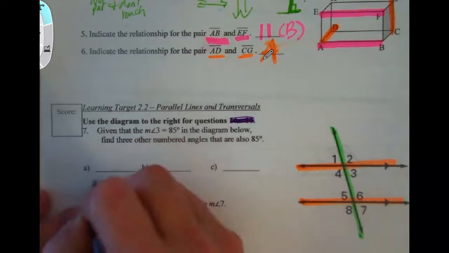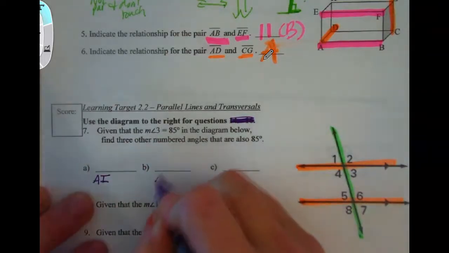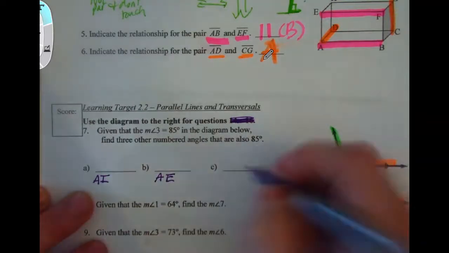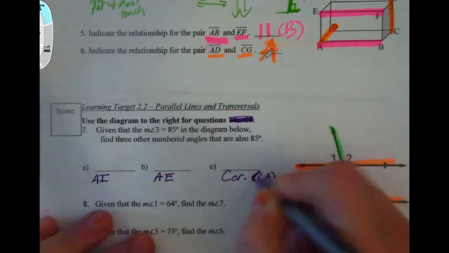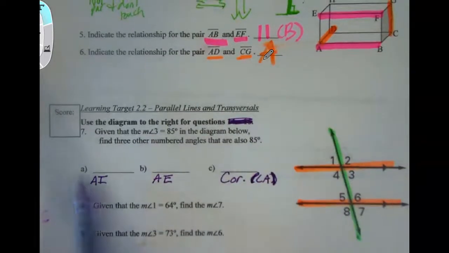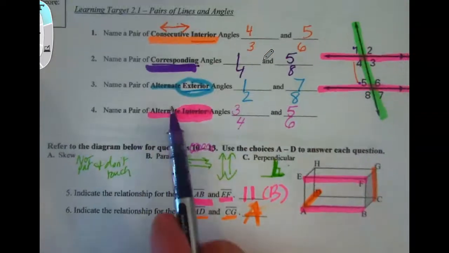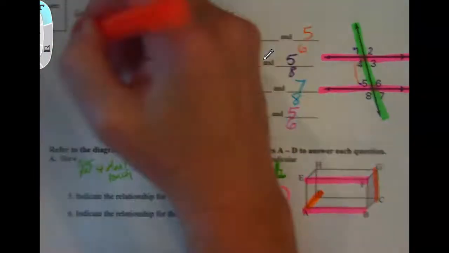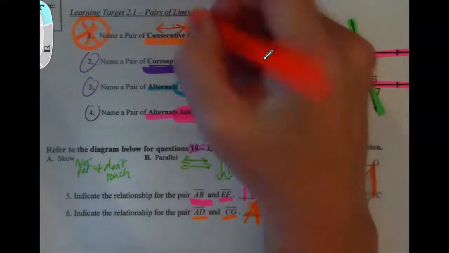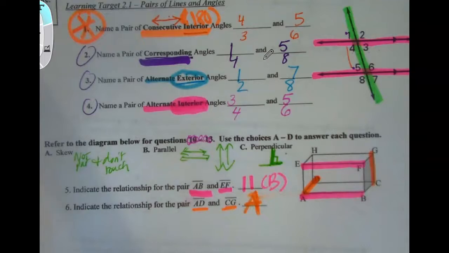Remember, if you recall, we would do alternate interior angles, we would do alternate exterior angles, and we would do corresponding angles, or CA. Those are things we should know by now. These are the congruent ones. Remember how I said up here, all of them are congruent. So 2, 3, 4, they're the same measure except for consecutive interior. Those are the ones that add up to 180. So you also have a note sheet that has examples of them. So you've got to keep that in mind when you're answering these questions.